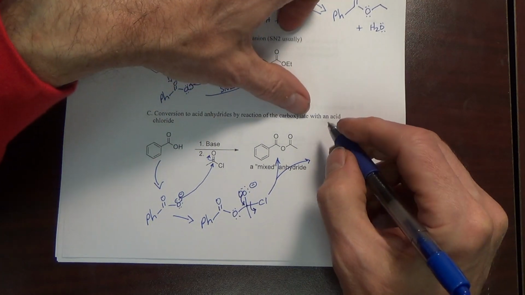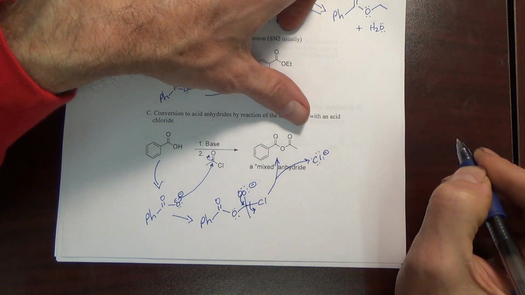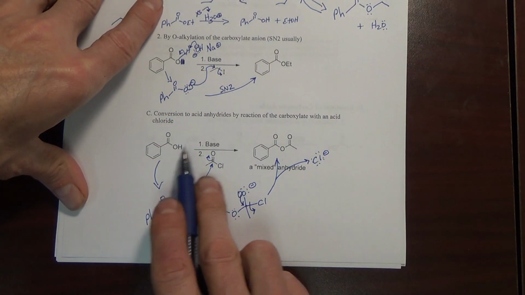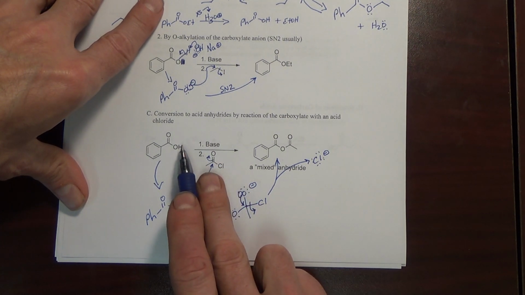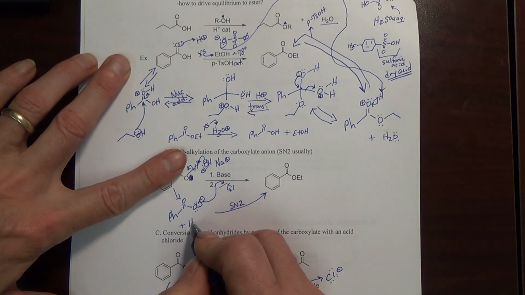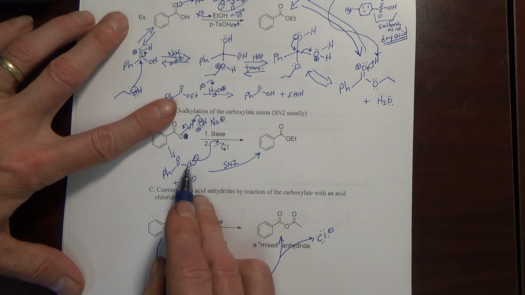Plus Cl minus. Now there's a spectator ion here. I mean, the base has got to have maybe sodium hydroxide. Okay. If we go back up here, of course, we made that plus water. And then the sodium ion sits with that.